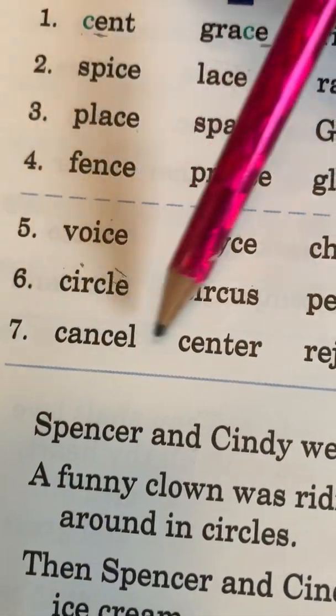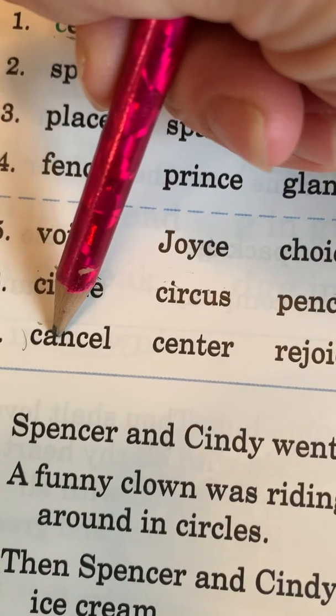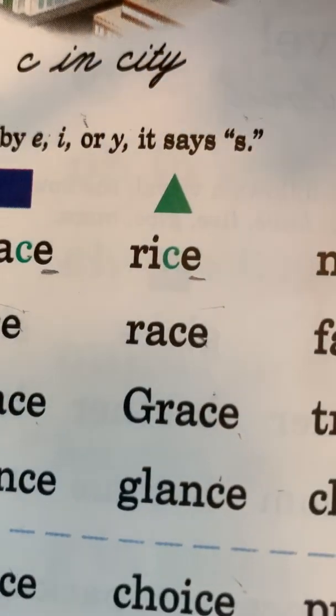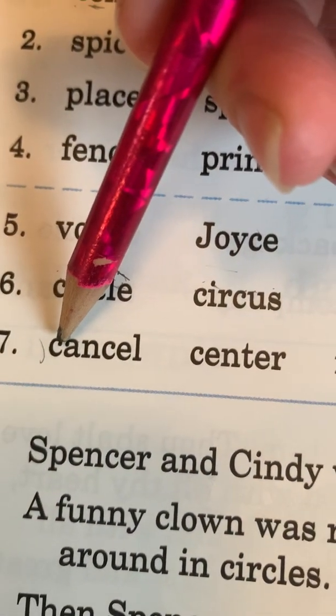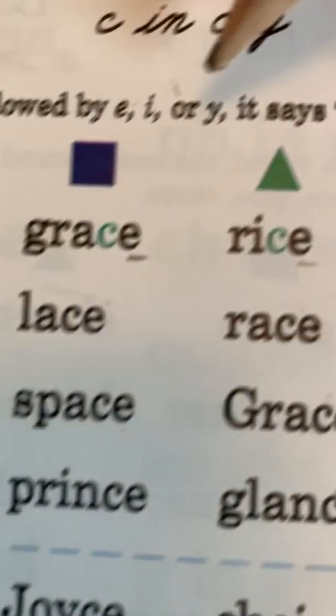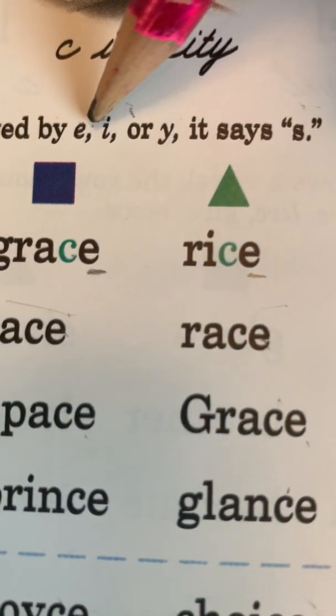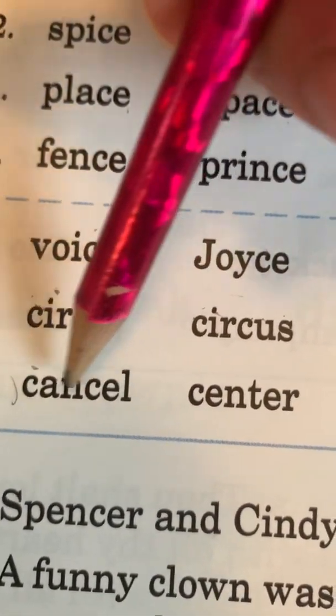Cancel. Cancel. This one is a hard C here because it's followed by an A. And our rule says E, I, or Y to make the S sound. So that one's followed by an A. So it's a hard C. Soft C is followed by an E. Yep, followed by an E. So that's a soft C. Cancel, cancel.